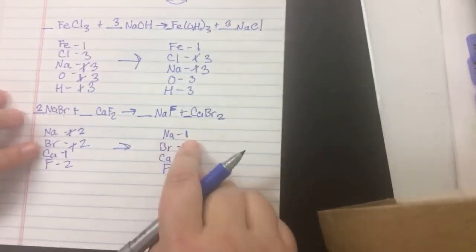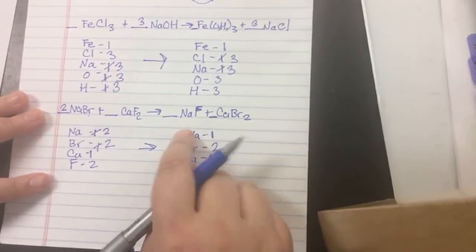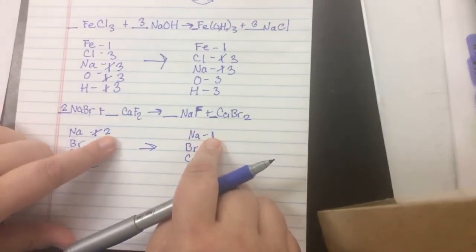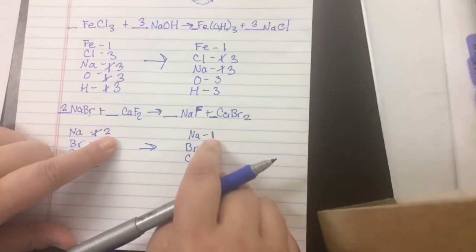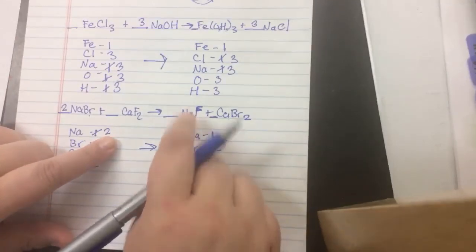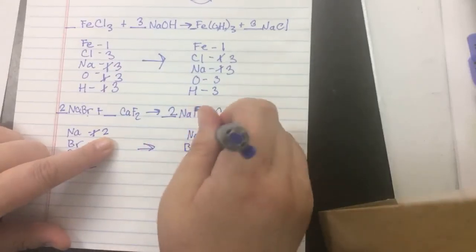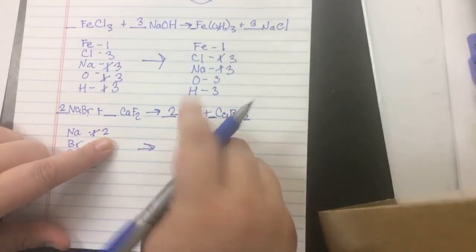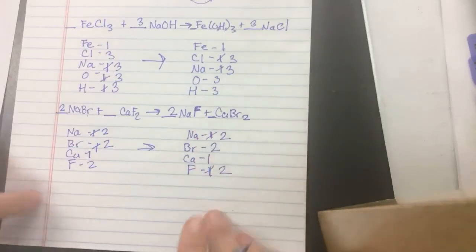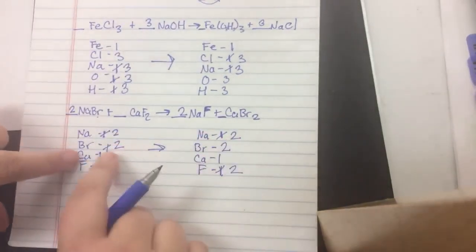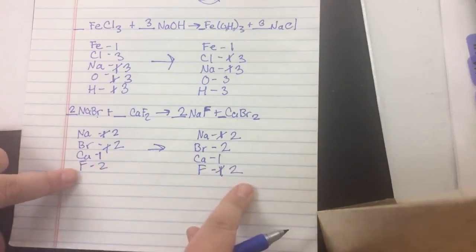So let's come back over here. Let's make our sodiums back equal. I have 1 over here, 2 over here. I need to make this one a 2. So let's give it a 2. So that makes 2 sodium and 2 fluorine. And looky there. It's balanced. 2, 2, 1, 2. Everything is balanced.